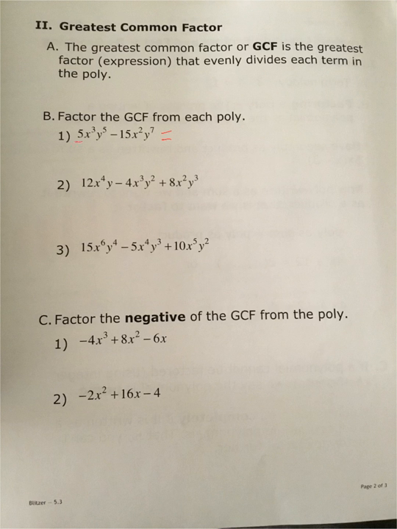What number can you take out of 15 and 5? 5. All right. Do they both have an x? So factor out the smallest x. Write that down. You factor out the smallest. And when I say the smallest, let's think of it this way.